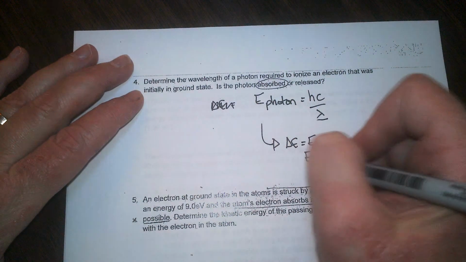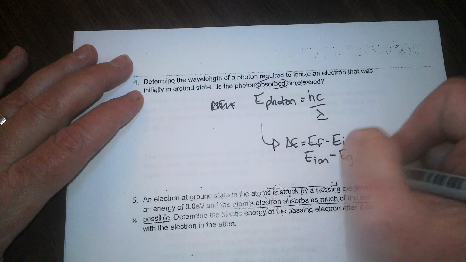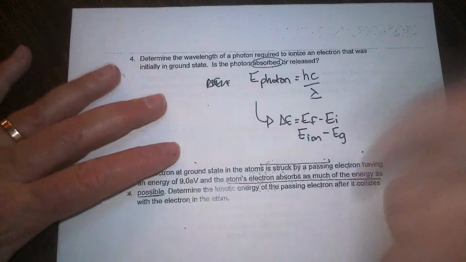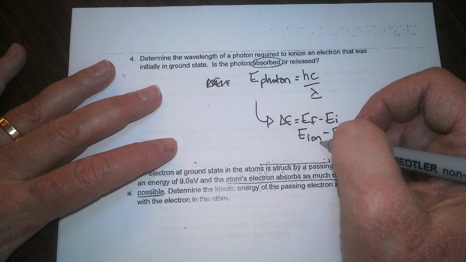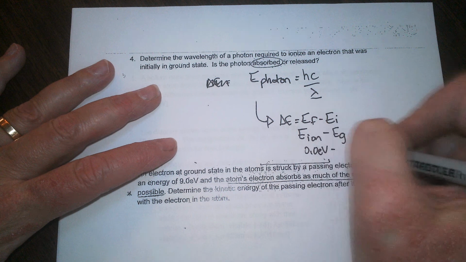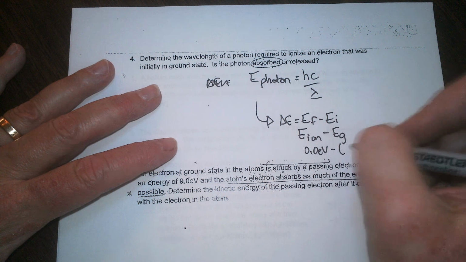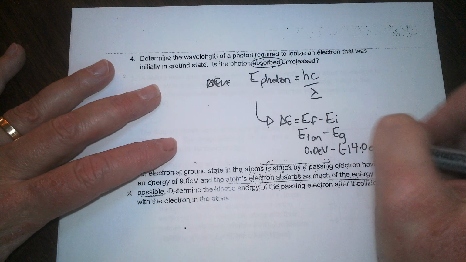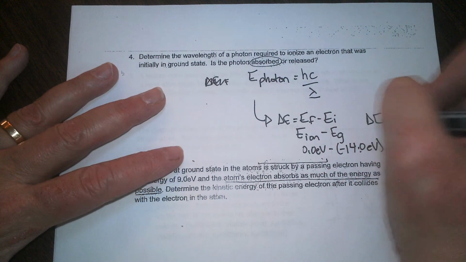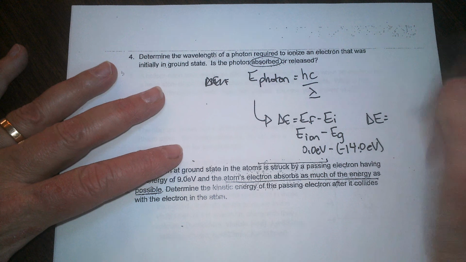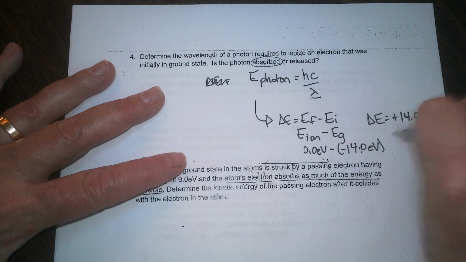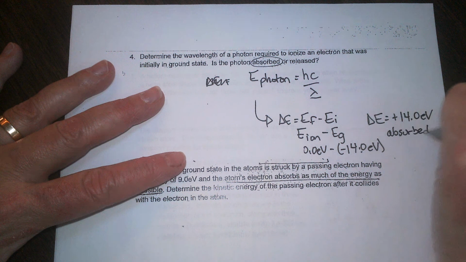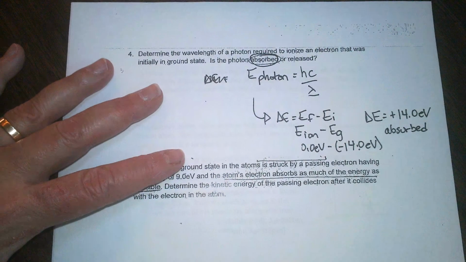So our final is ionization and our initial is ground state. Ionization is what value? 0. And ground state was negative 14.0 electron volts. So delta E is positive 14.0 electron volts. Was this emitted or absorbed? Absorbed. Okay, so we can answer that piece.